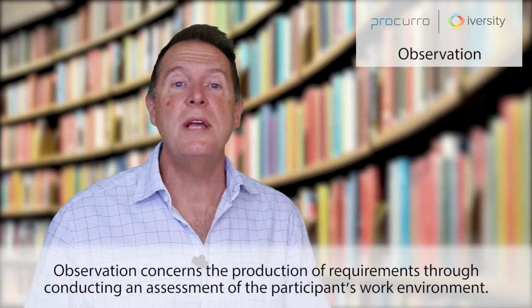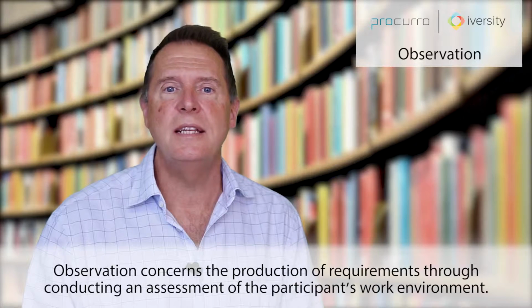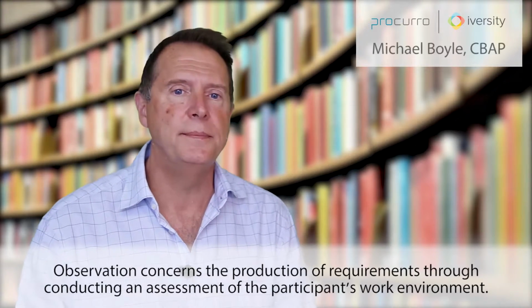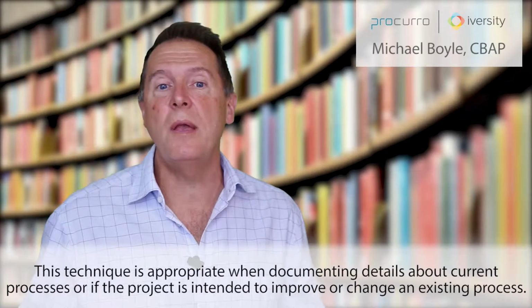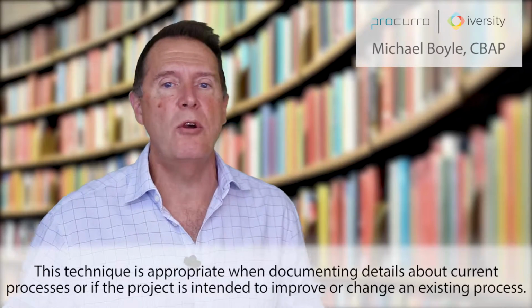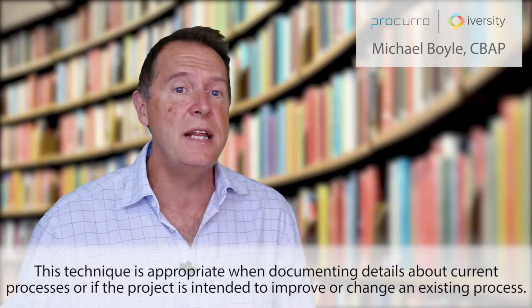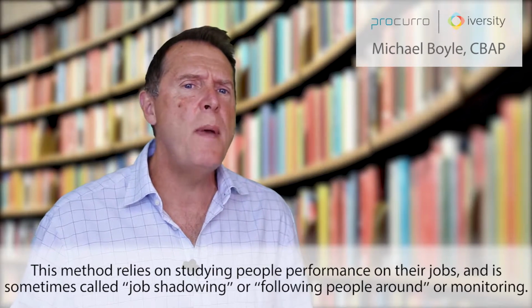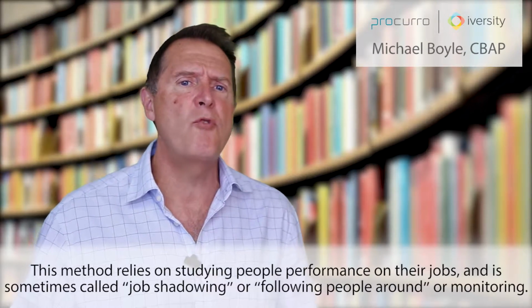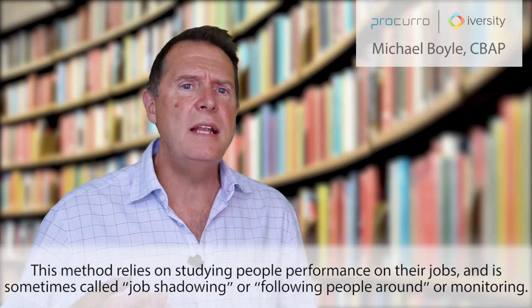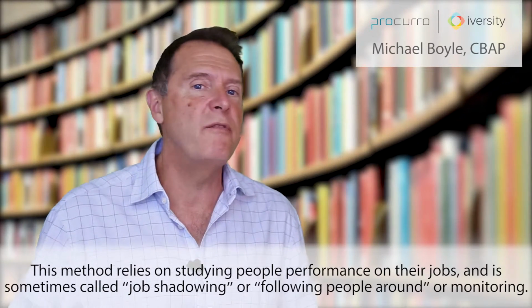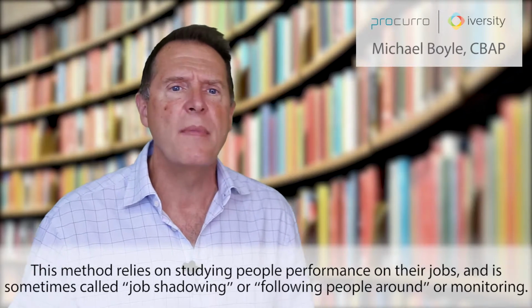Observation concerns the production of requirements through conducting an assessment of the participant's work environment. This technique is appropriate when documenting detail about current processes or if the project is intended to improve or change an existing process. This method relies on studying people's performance on their jobs and is sometimes called job shadowing, following people around, or monitoring.